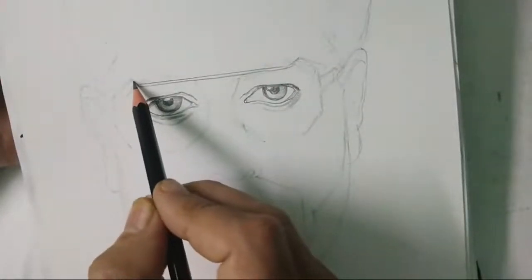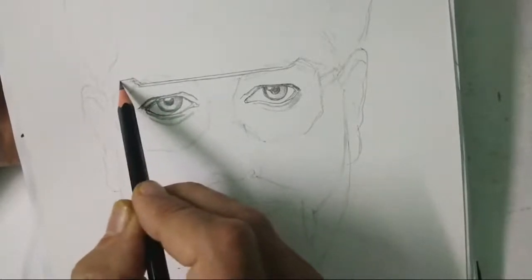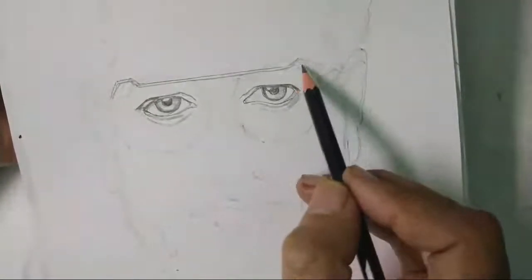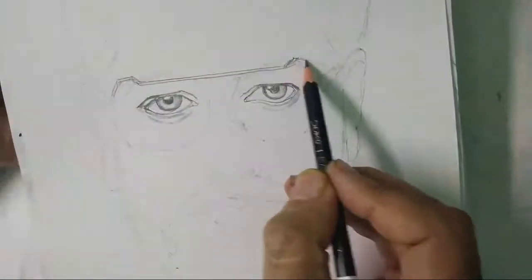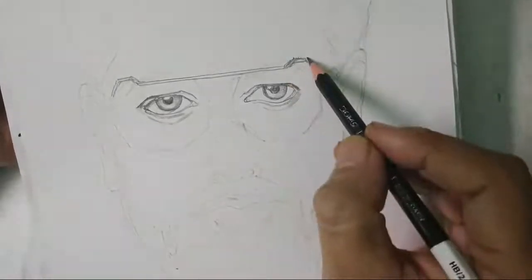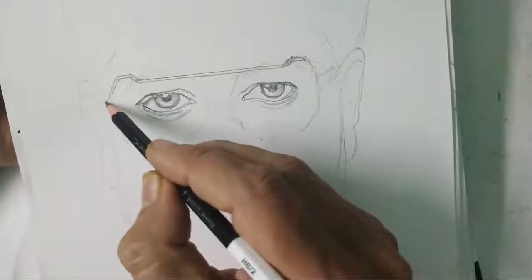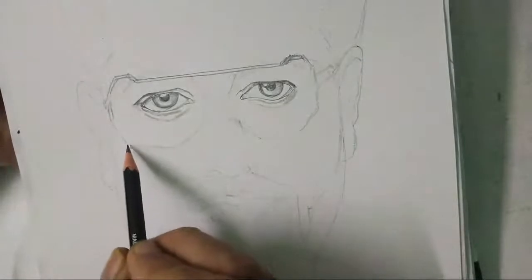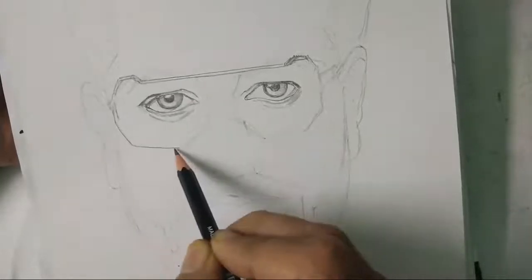Some faces are identified by the features. Most faces are identified with the help of the eyes. But others, people who are wearing goggles or spectacles, are identified with the shape of the goggle or the spectacle. Now this one is a special shape, so I am just making a quick outline.